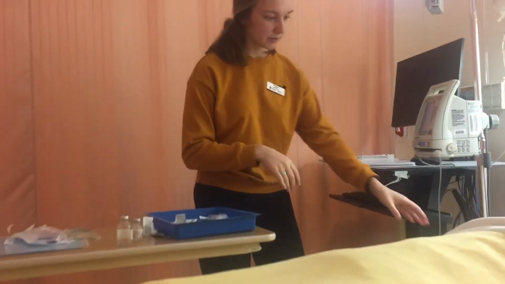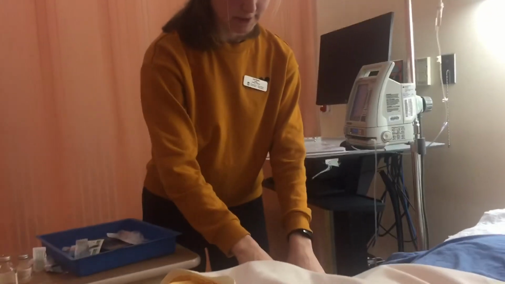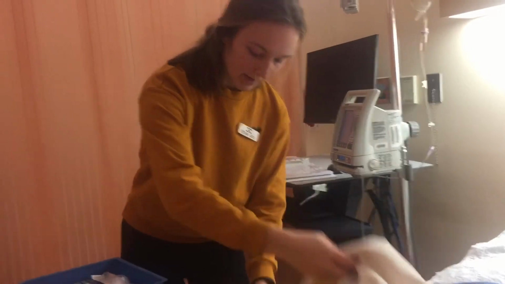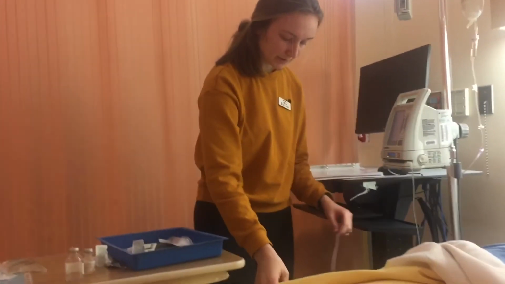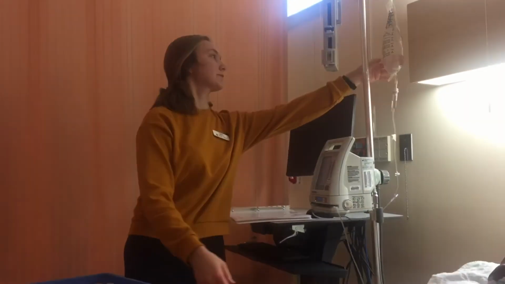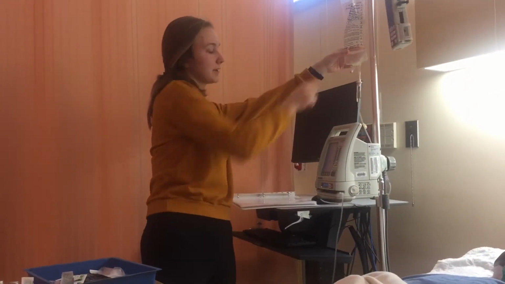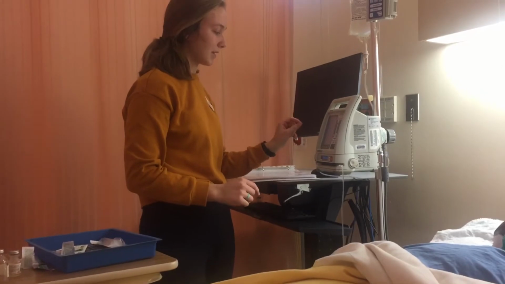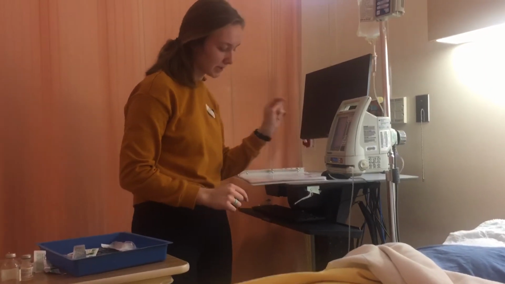Can I just take a look at your IV? So I'm just going to look at the IV site to make sure it's not red or swollen, and it looks good. And now I'm going to check the tubing to make sure that none of the clamps are done up, and make sure it's running, make sure the right primary bag is infusing, and make sure that the primary bag is infusing at the correct rate, which it is.